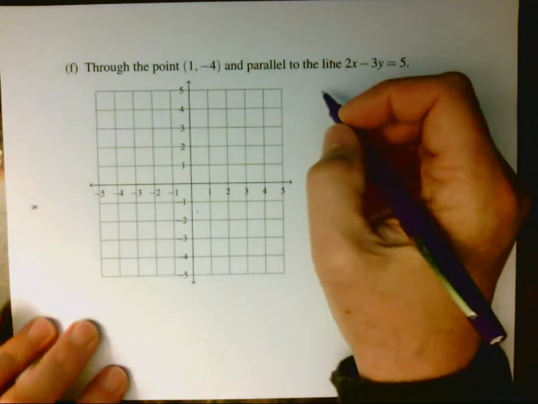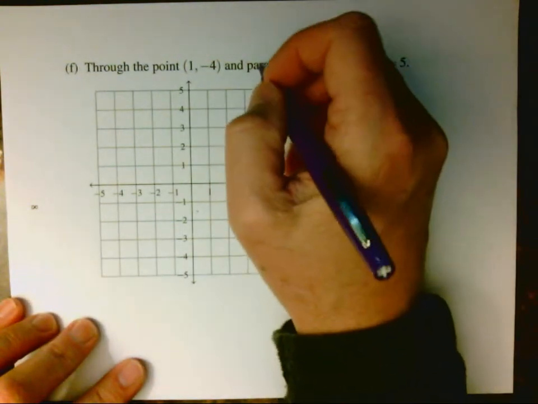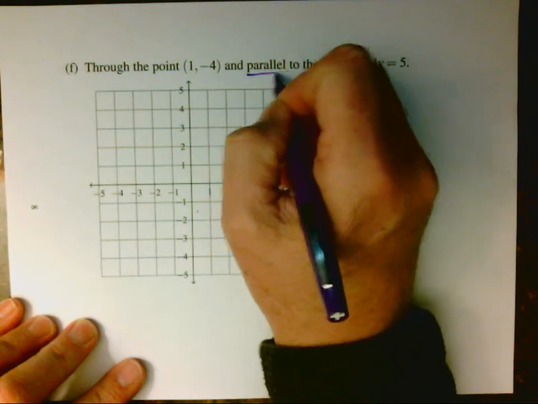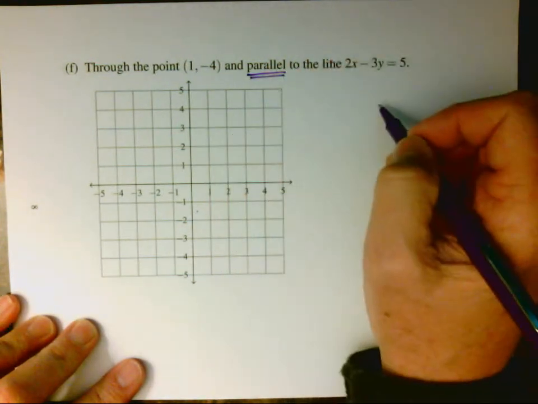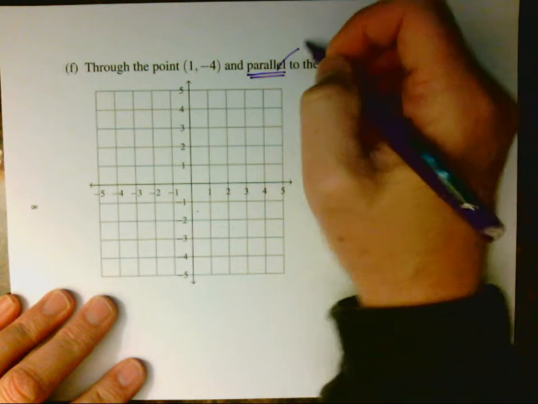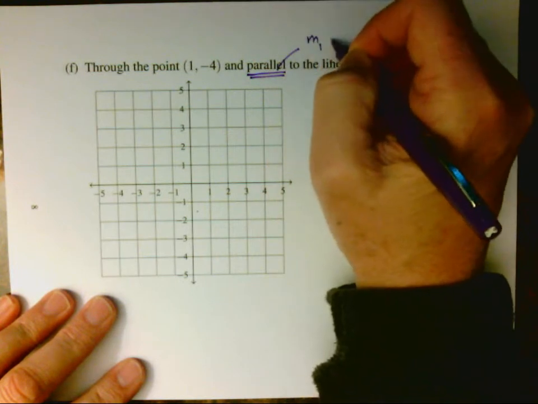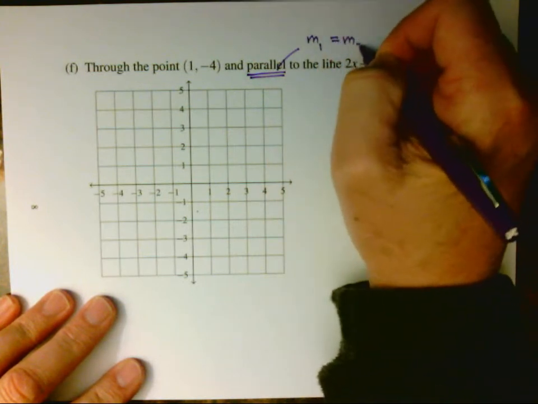Okay, now we bump into one of a pair of important keywords. When you say the two lines are parallel, you're saying that the slope of the first line is equal to the slope of the second line.